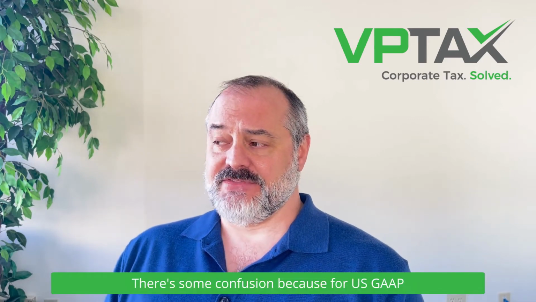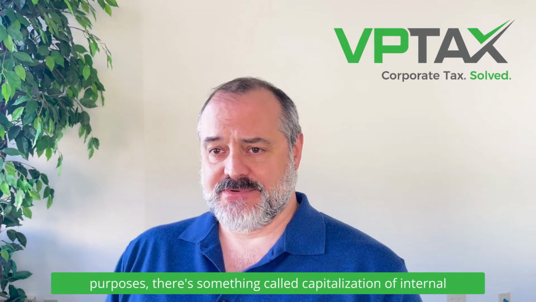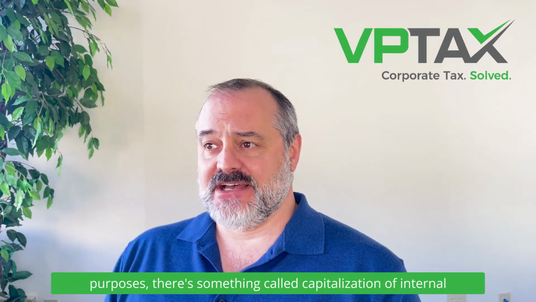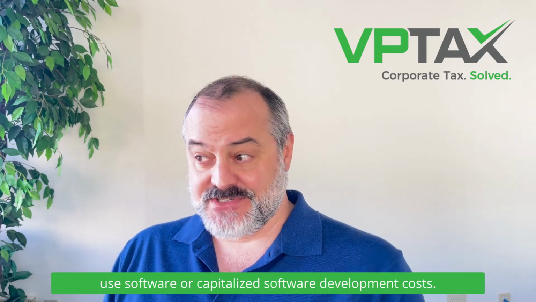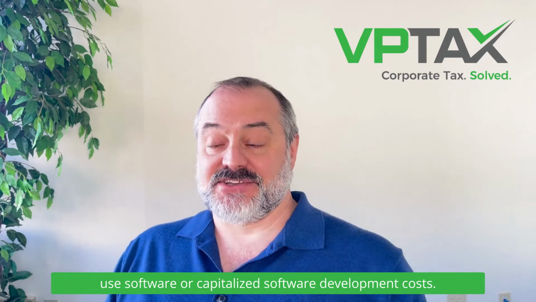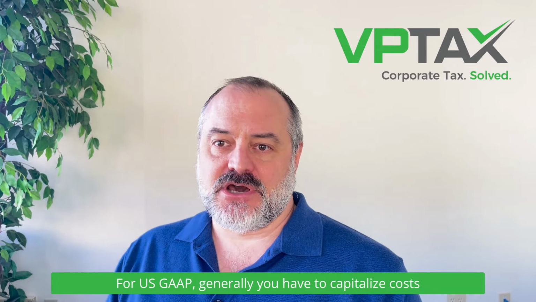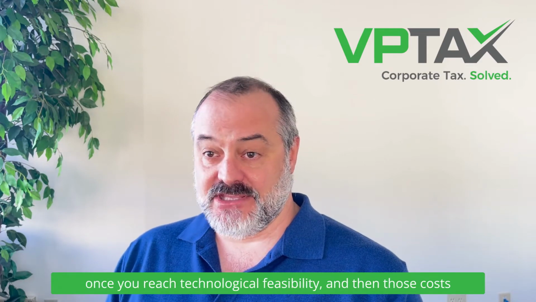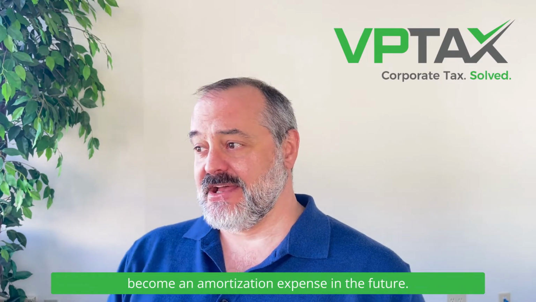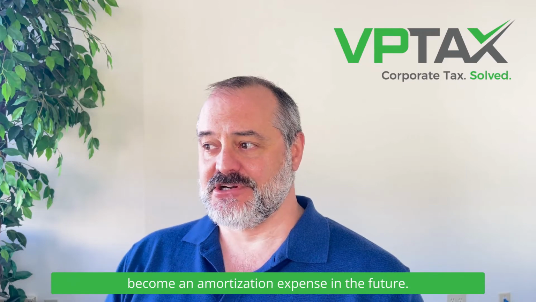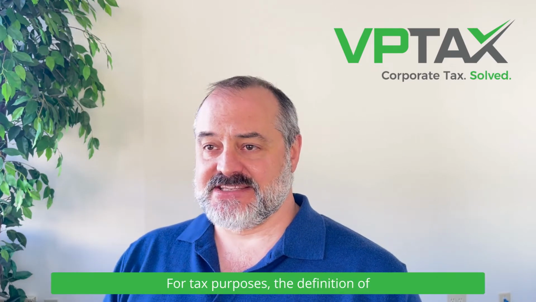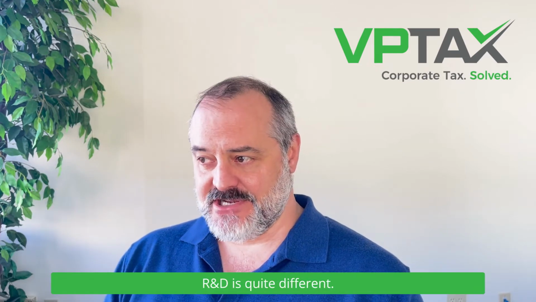There's some confusion because for U.S. GAAP purposes, there's something called capitalization of internal use software, or capitalized software development costs. For U.S. GAAP, generally you have to capitalize costs once you reach technological feasibility, and then those costs become an amortization expense in the future. For tax purposes, the definition of R&D is quite different.